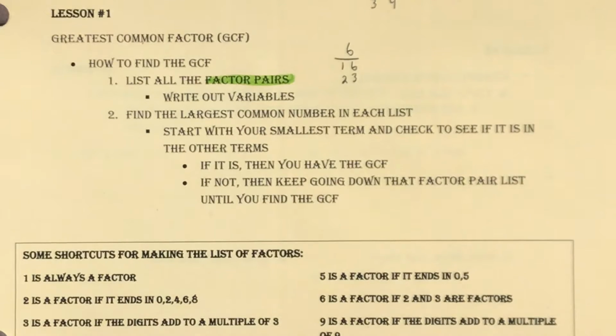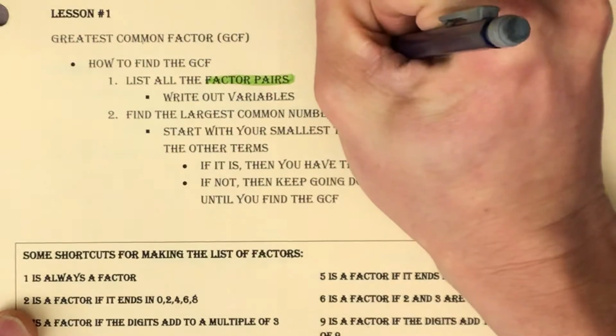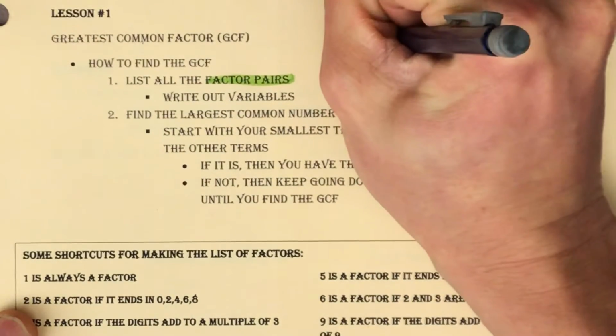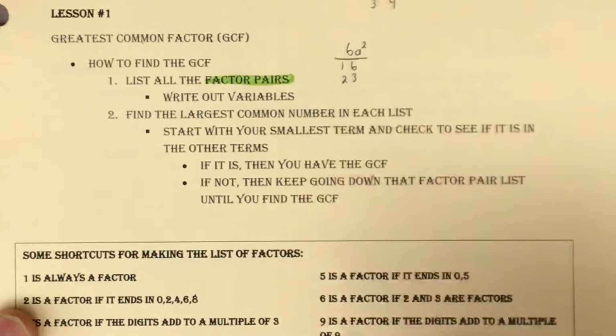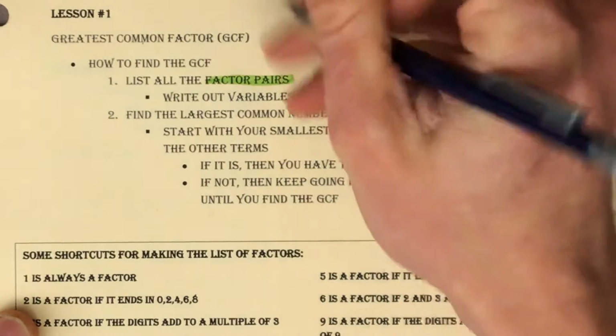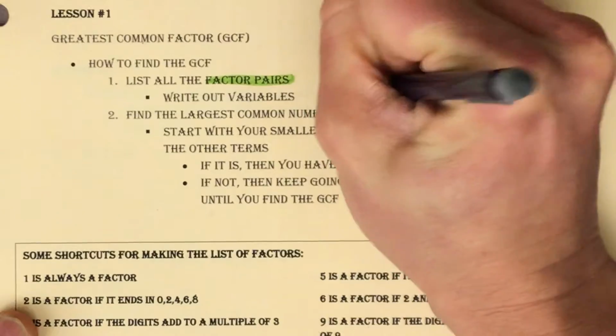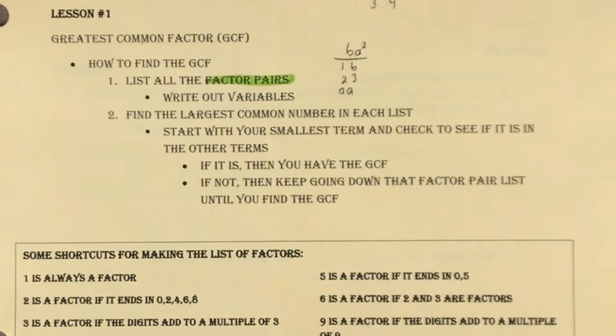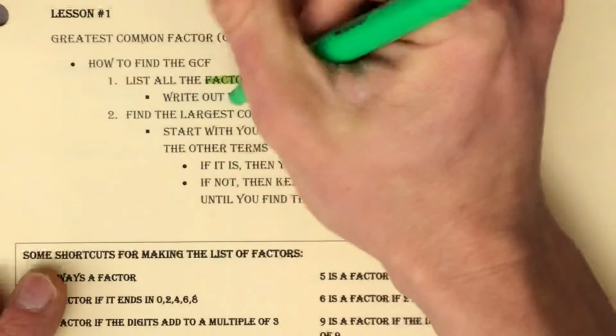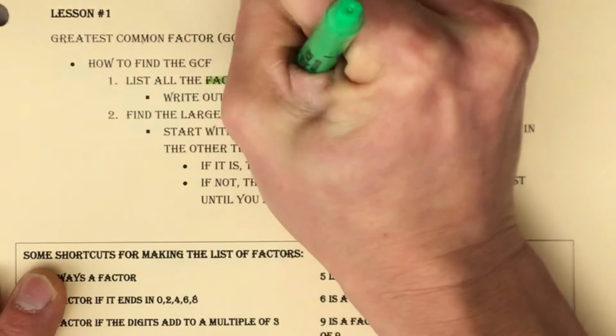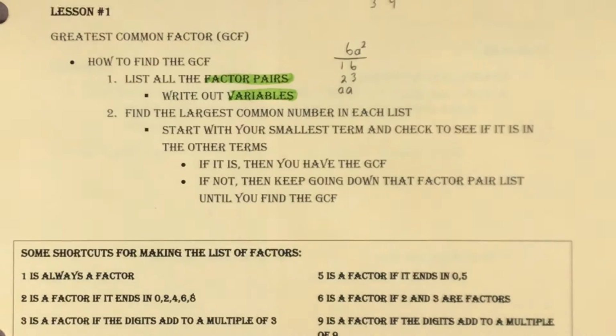Now, if we have variables involved, we're also going to list those out. So let's say, for instance, that this was 6a to the second power. Well, what does a to the second power, or a squared, mean? It means a times a. So I'd list out 2 a's there. That's what I would do when I write out the variables. So that's the first step of finding the greatest common factor.